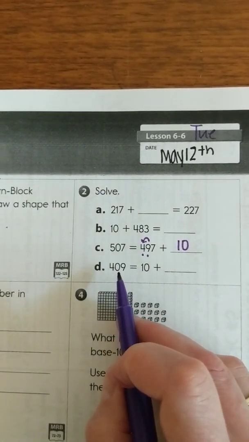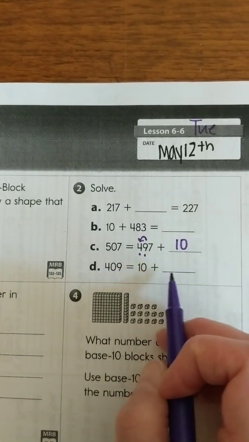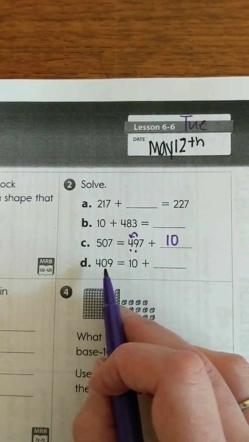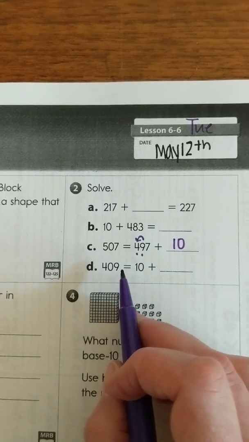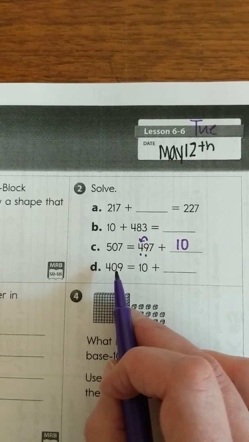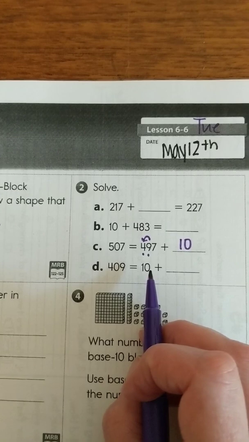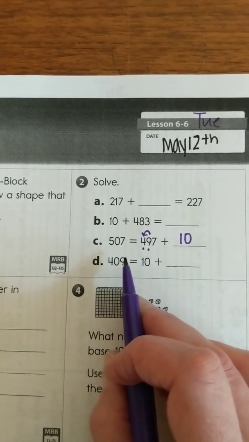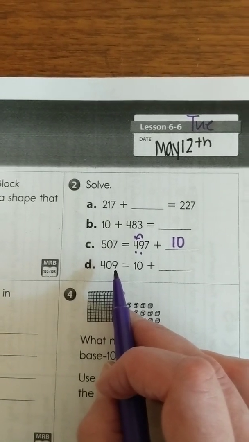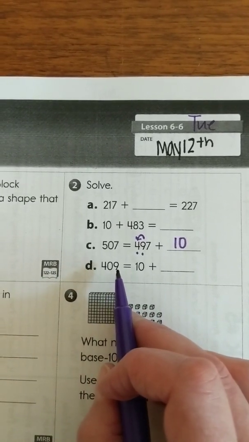And now to get 409, I had to do 10 plus what? Okay, so I want you to think about it. What number would I have had to have that if I added 10, it would get me up to 409? Well, think about it this way. What do I get if I take away 10, right? So I've got 9. Can I take away 10 from that? No. This is one of those super tricky ones, okay? I can't take 10 away.